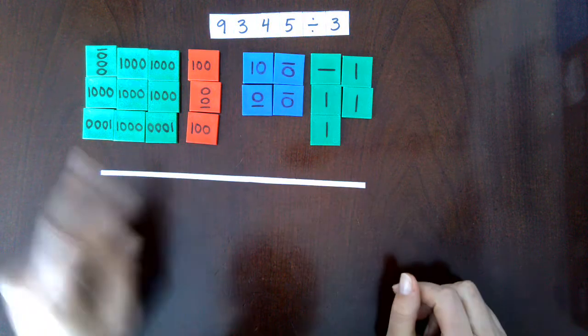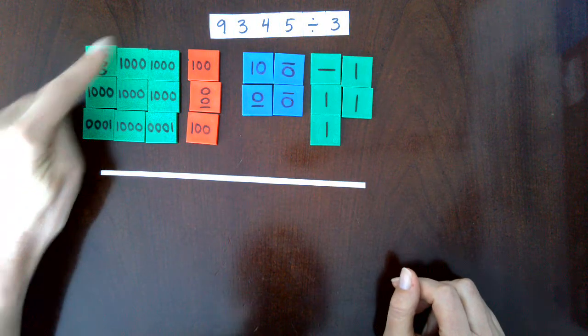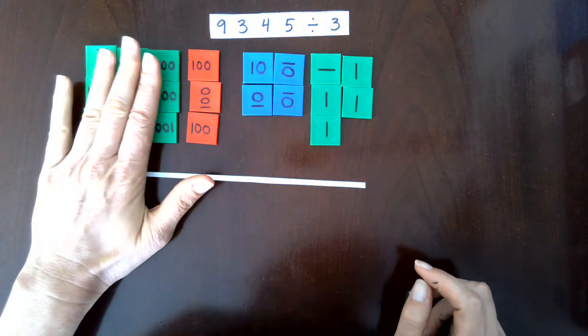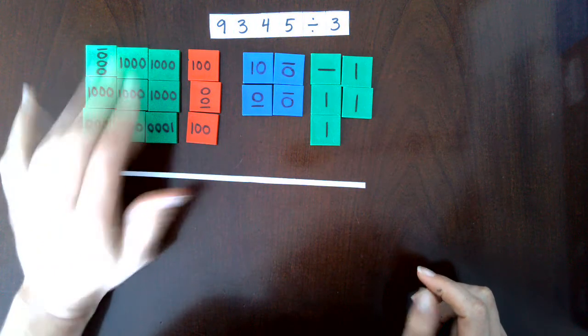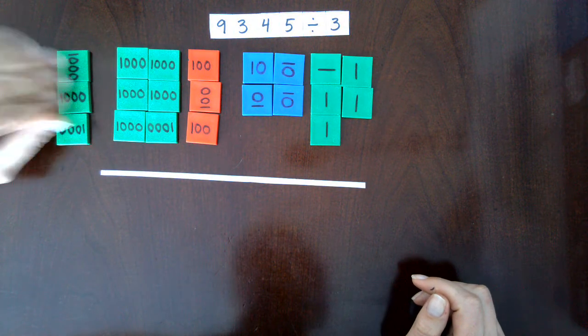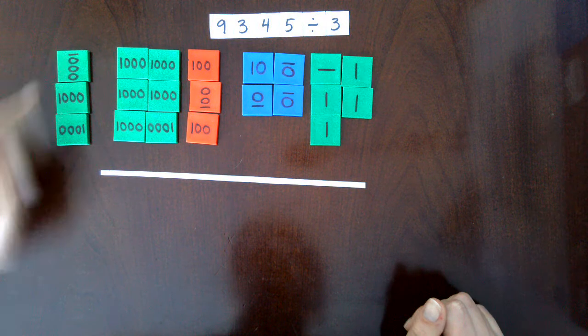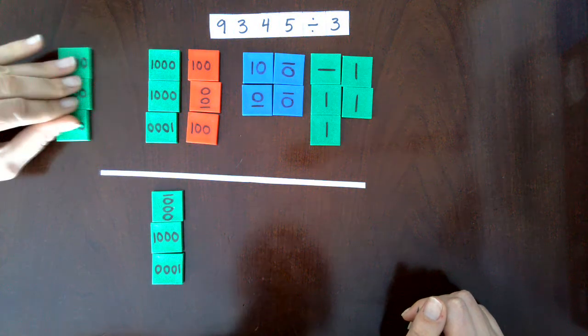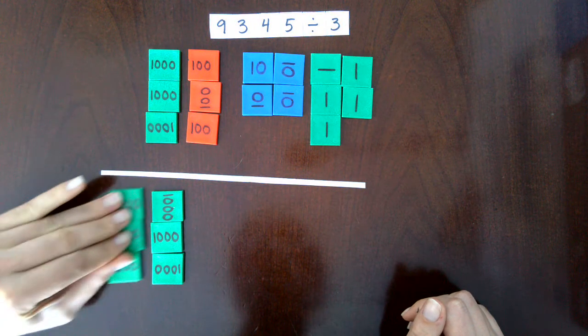Okay, now the first step is to ask how many groups of 3 are there with our thousands, with our 9,000s? Well, let's see. Here's one group of 3 thousands. Here's another group of 3 of our thousands.